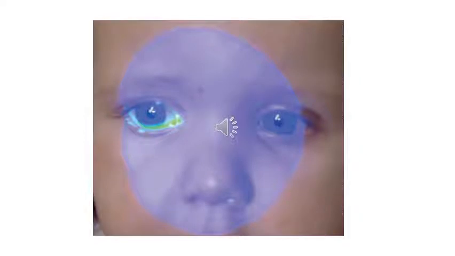This is the fluorescein disappearance test. We instilled fluorescein in both eyes. Then after 10 minutes, you see the right eye still contains fluorescein. This blue light, we call it a cobalt blue filter. We use it to activate fluorescein so that any remnant of fluorescein will appear in this green color.